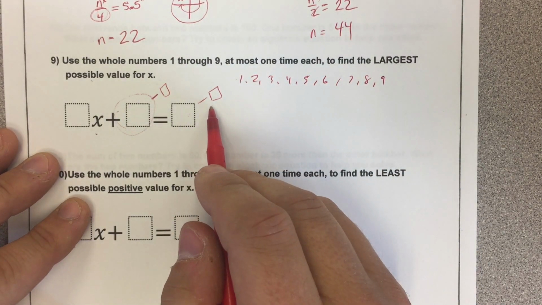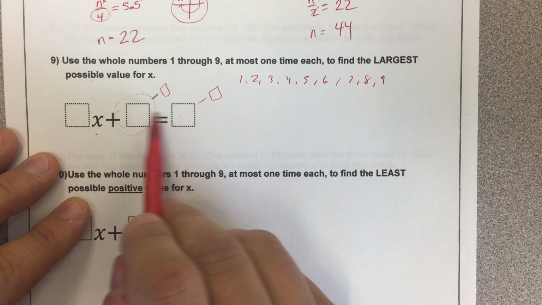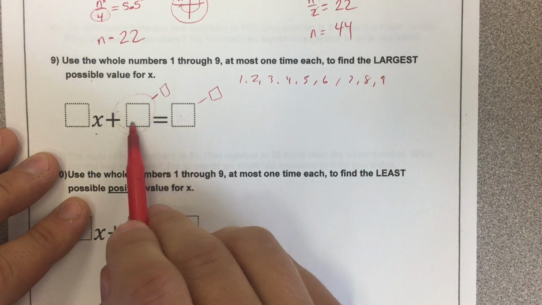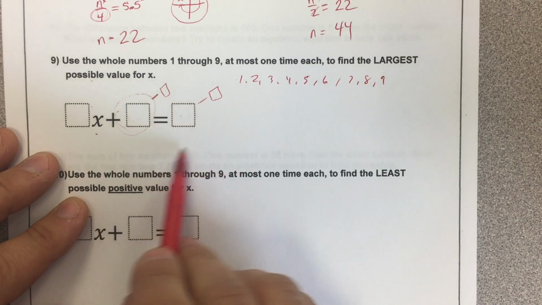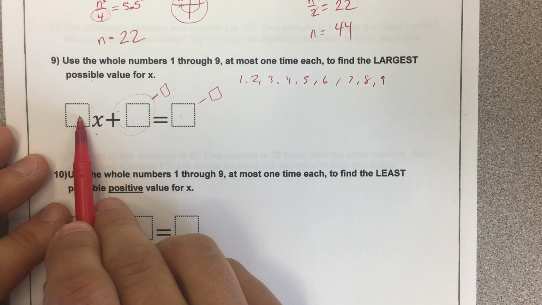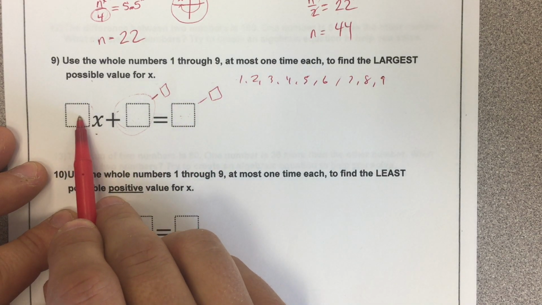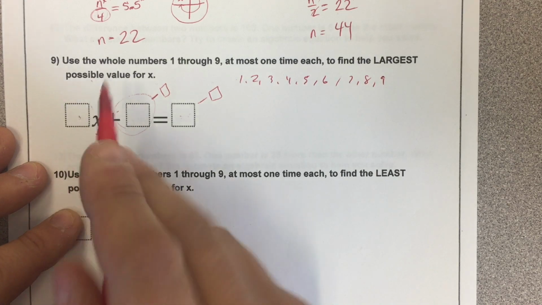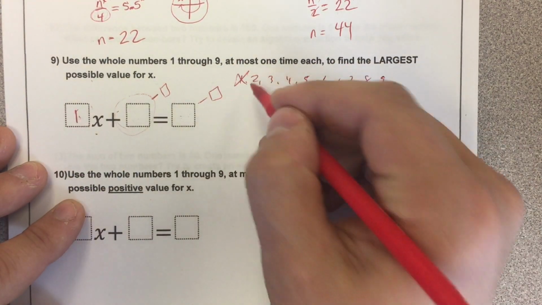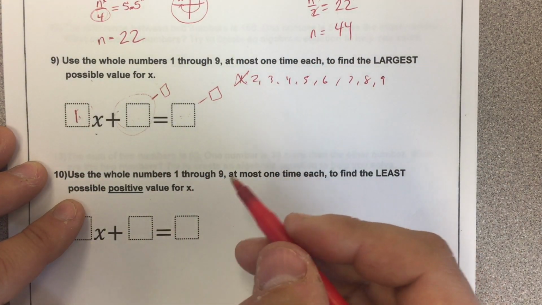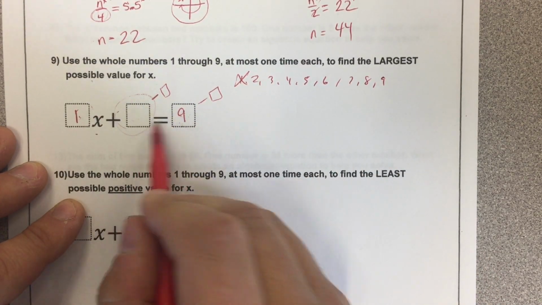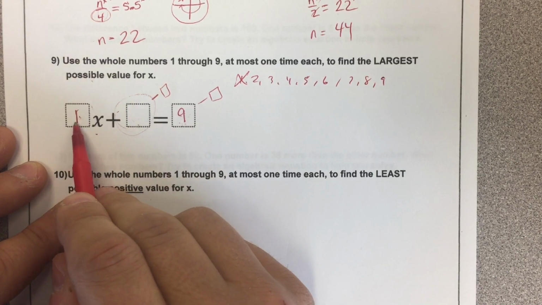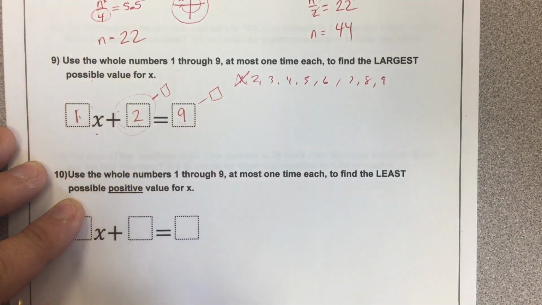So I want to try to make the difference between these two numbers relatively large. And once that happens, I'm going to be dividing this by whatever the coefficient is. So division is going to chop things in half. So I think that this should be my 1, because dividing by 1 will just keep it the same. And I'll make this my 9. And because I want the difference between these to be the largest possible, but I can't use 1 because I've already used it, I'll use 2.